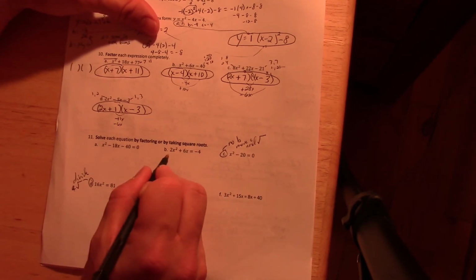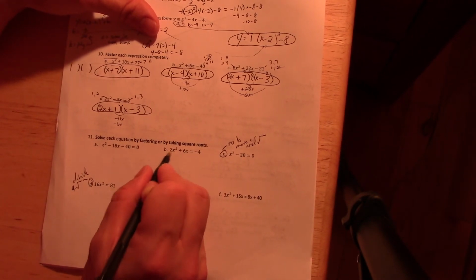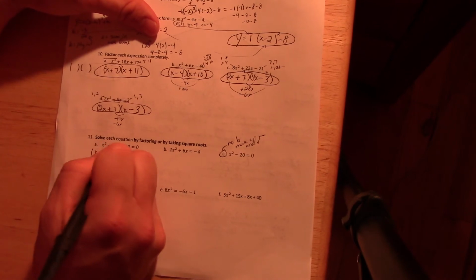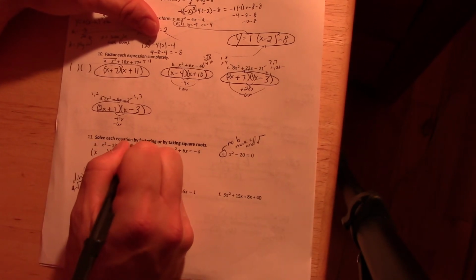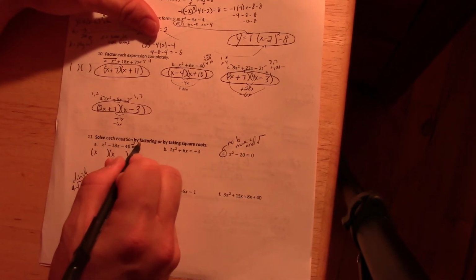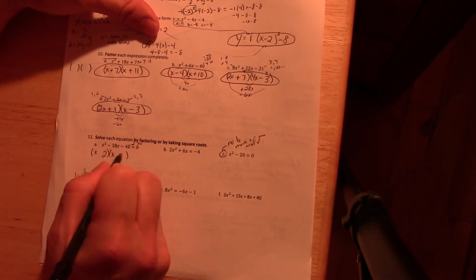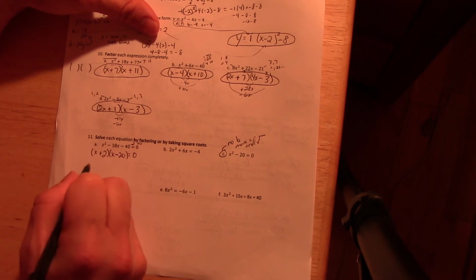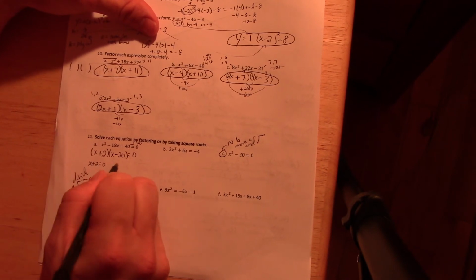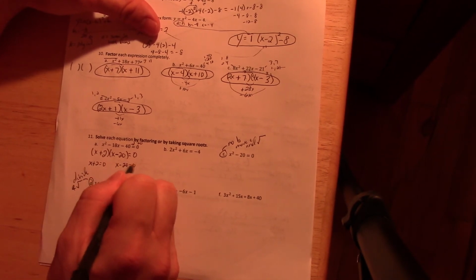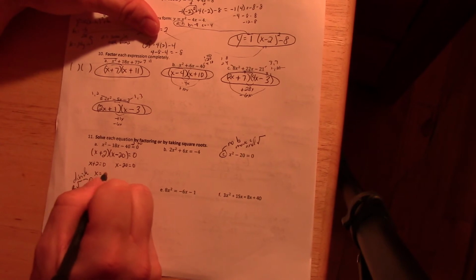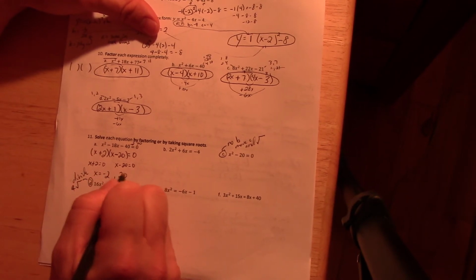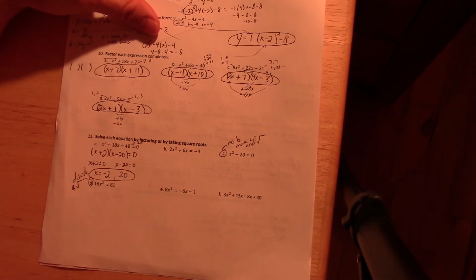Now the only difference between that part and this part at the bottom is that I still have to factor here, but I need to also set those factors equal to 0. So here I get x, factors of 40 are going to be 2 and 20 that are going to give me 18 obviously. A minus 20 and a plus 2. And now again, set each one of those factors equal to 0 and do the opposite. So x is negative 2 and 20, because I would just do the opposite in both cases.